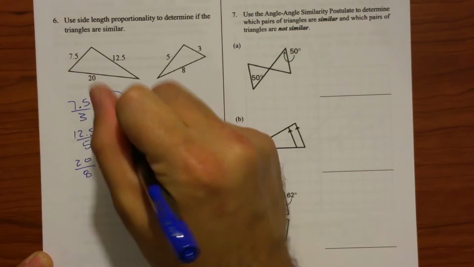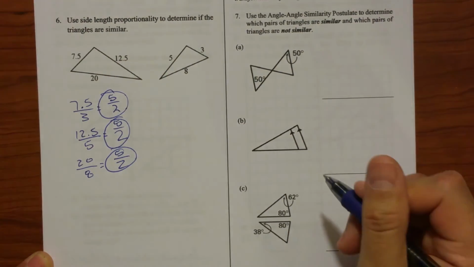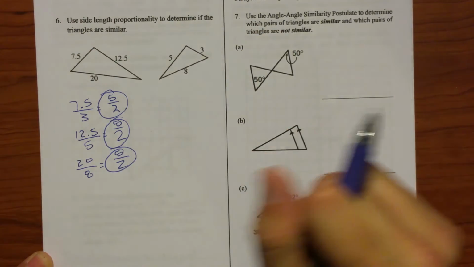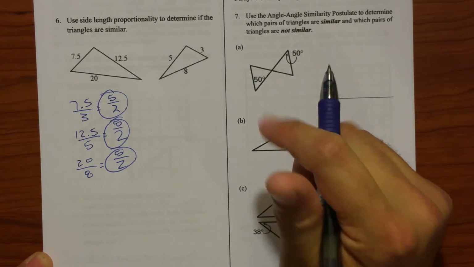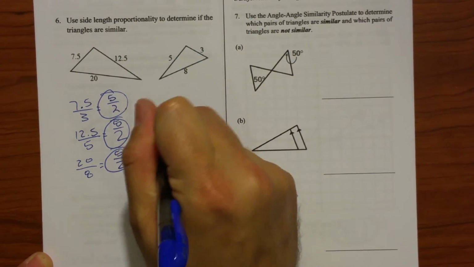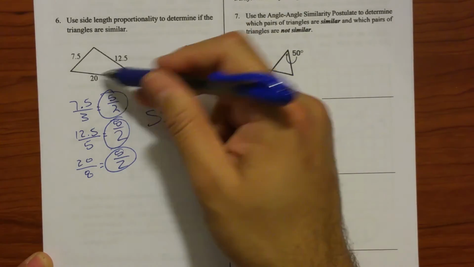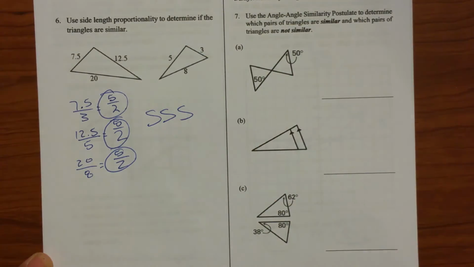Now, they all have the same ratio, so since they all have the same ratio, these are going to be similar by side, side, side, because they go to their sides. Alright, let's take a look at number 7.